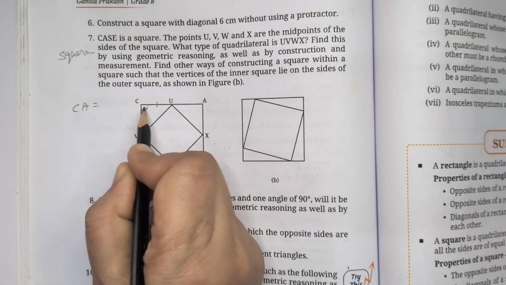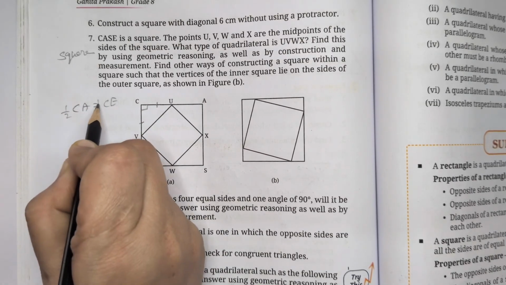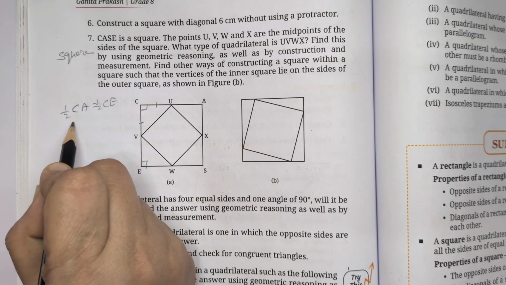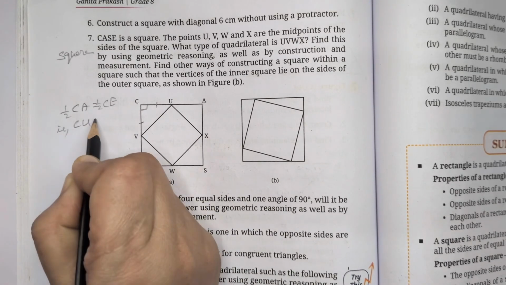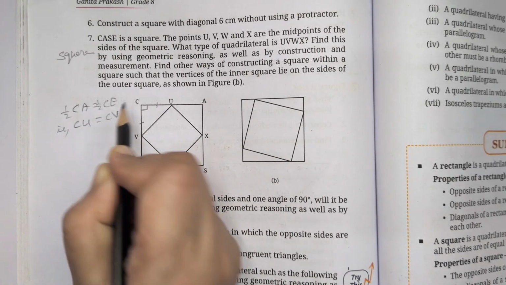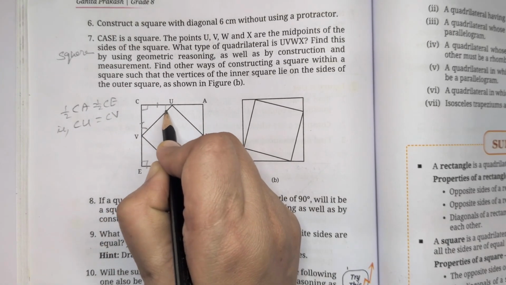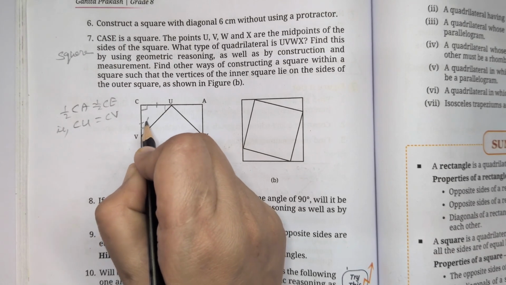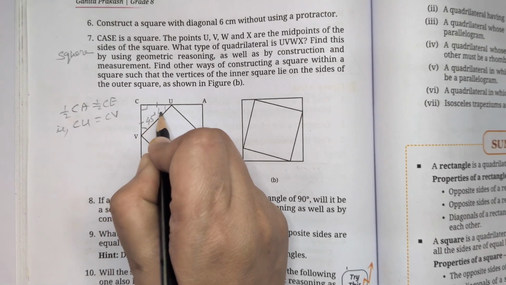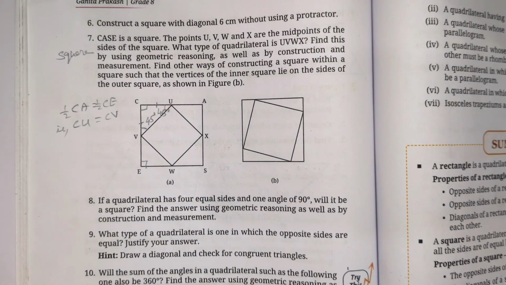If these two sides are equal, then the base angles will be equal. Which means, this is 90 degrees in the triangle, so both the angles will be 45 degrees.